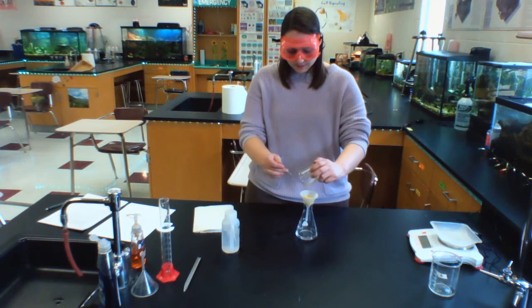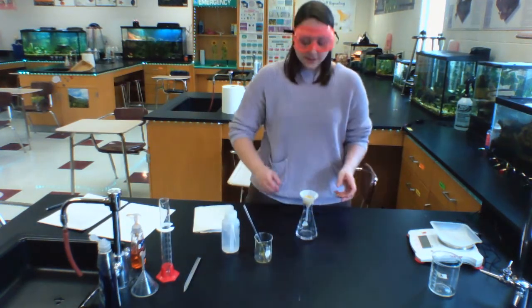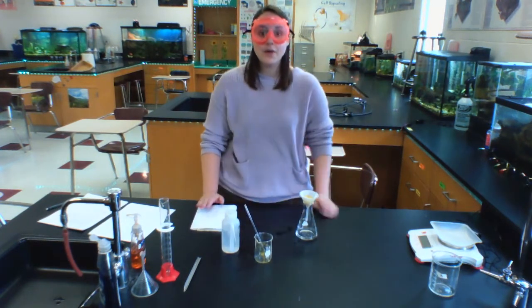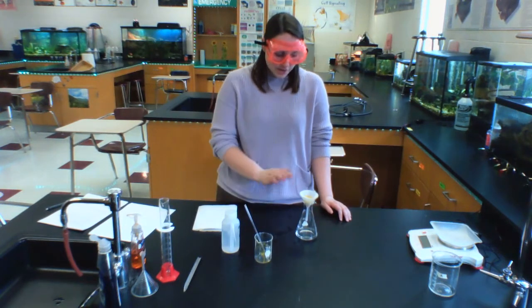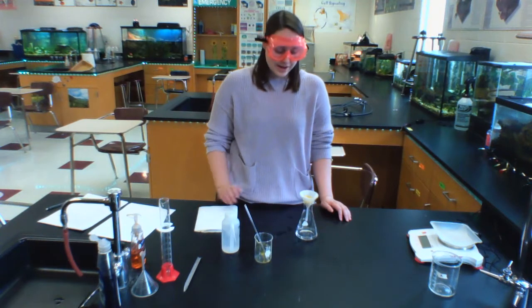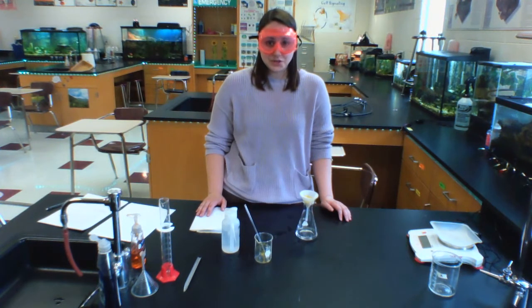And then when that's done, I'm going to then unfold this filter paper, place it on top of this paper towel, and allow it to dry overnight. I'm going to go ahead and pause the video while some of this liquid filters out, so that then you can see when I'm going to be taking that filter paper out of the funnel and setting it out to dry overnight.